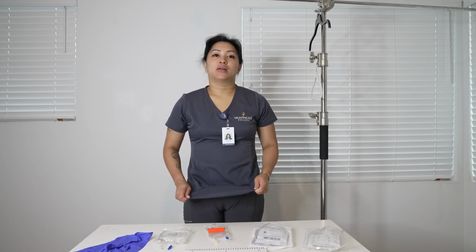Before I start, I have my Nightingale scrub top, Nightingale scrub bottom, and a Nightingale badge. My hair is up, there's nothing on my nails. I have my wristwatch.